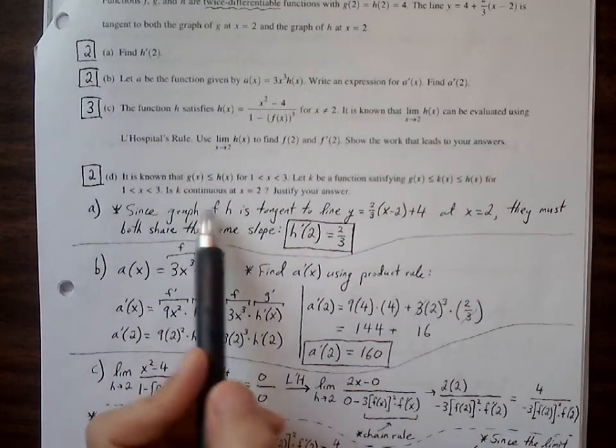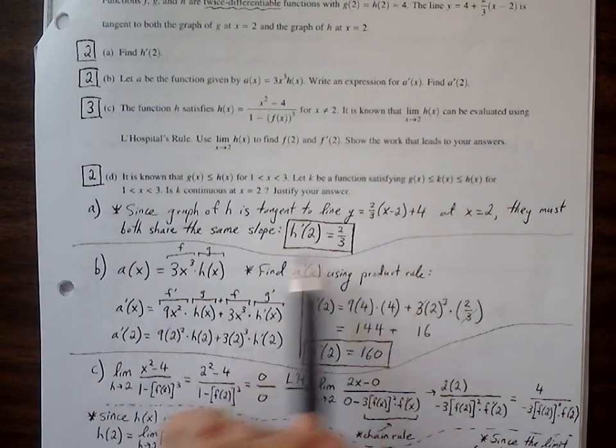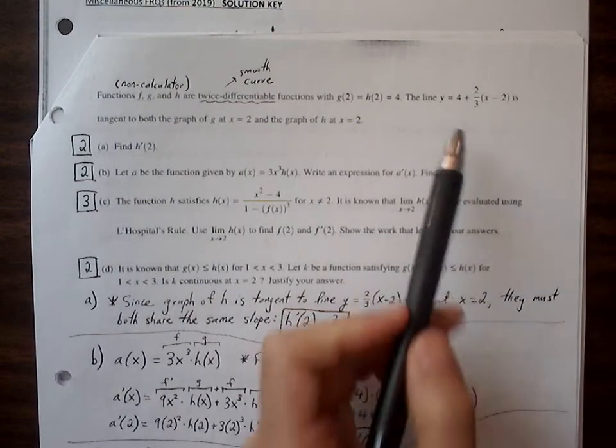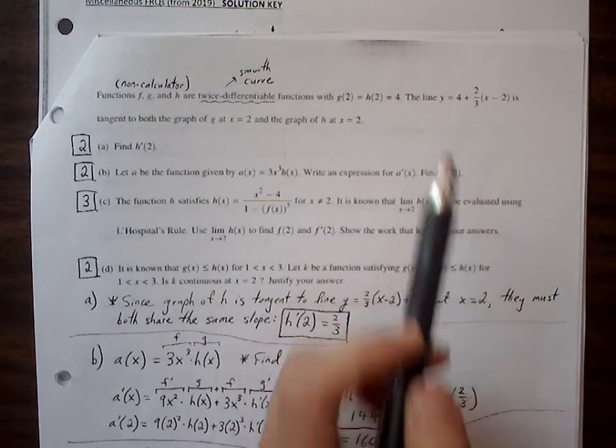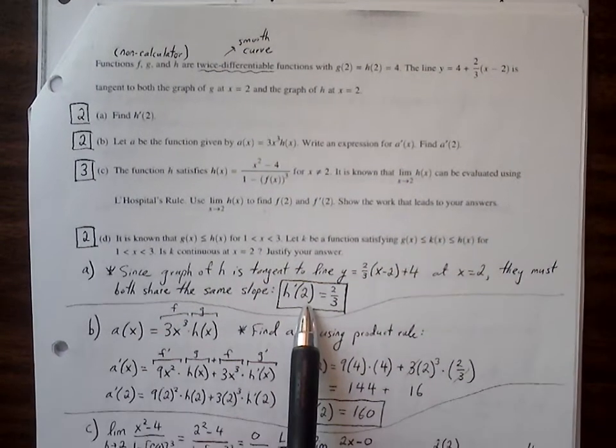So since our graph of h is tangent to the line at x equals 2, they must share the same slope. This is already pretty much in point-slope form. The coefficient in front of the x is 2/3, so that's our slope. h prime of 2 must also be equal to 2/3.